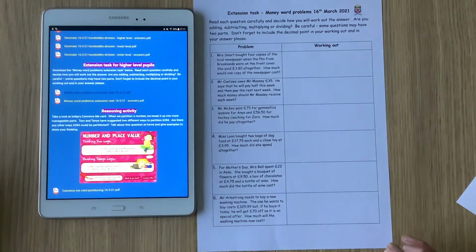Thinking Tom and Thinking Tanya are both thinking about the same number, 6,284. They have thought of 2 different ways in which it could be partitioned. Can you come up with any other ways to partition it?